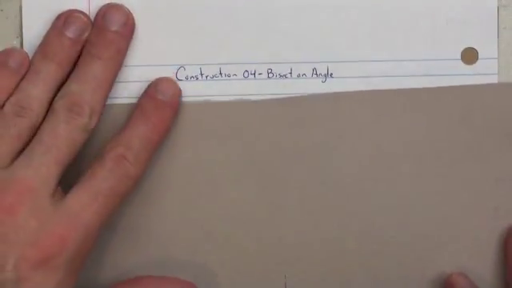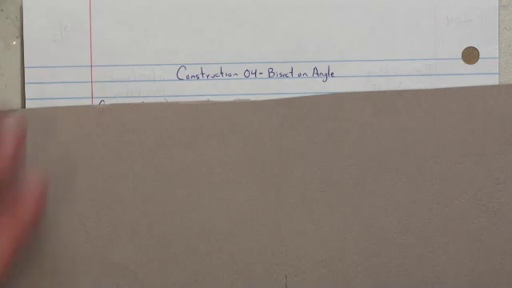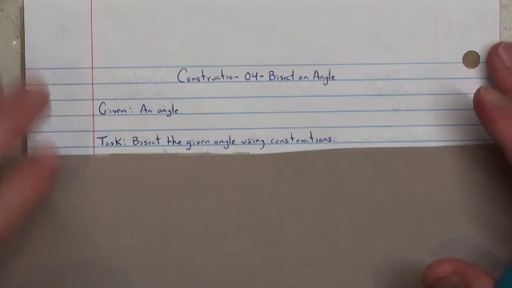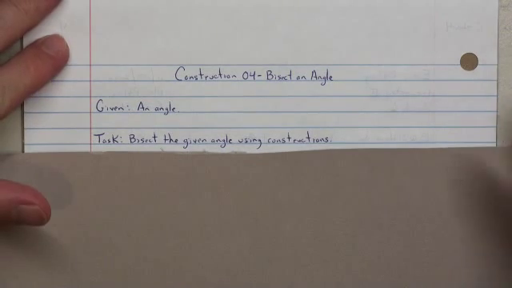Now turn it over. Okay. We're doing construction 04, which is bisect an angle. So we're given an angle, alright? And our task is to bisect the given angle using constructions.